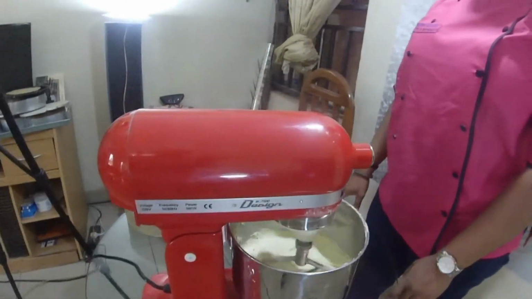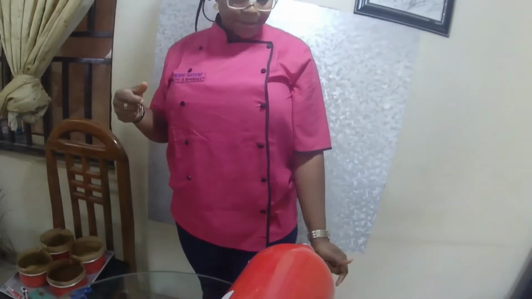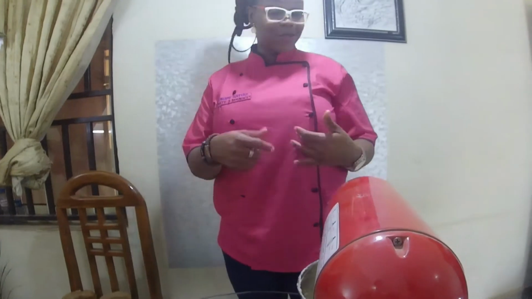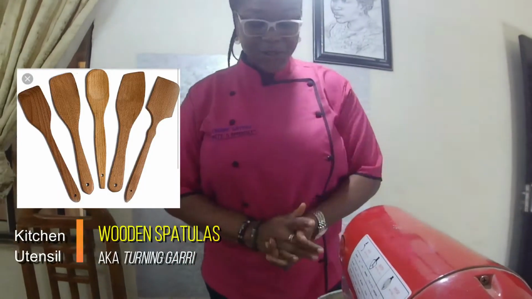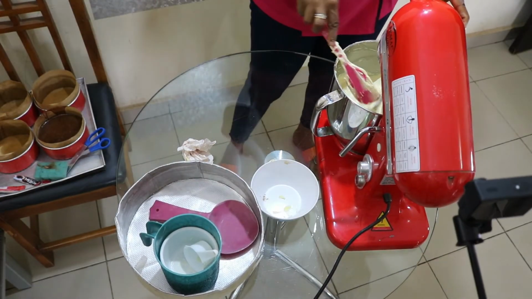Now, if you didn't have this mixer, what would you have been doing? With your hand. Your hand becomes the mixer. You use your hand to bake your cake. Some of us started by using hand. As you progress, of course, you start buying. That's why I told you between 100 and 150k, you can actually use it to start. Just buy the major things. A whisk and your normal, we call it turning gari. You can start whipping your butter and your sugar, and before you know, you're done. These days we have very good margarines that whip up very fast. We don't have to waste the whole day whipping up.